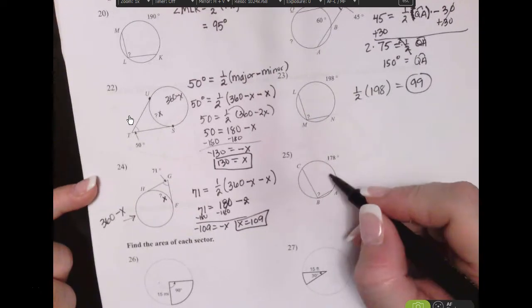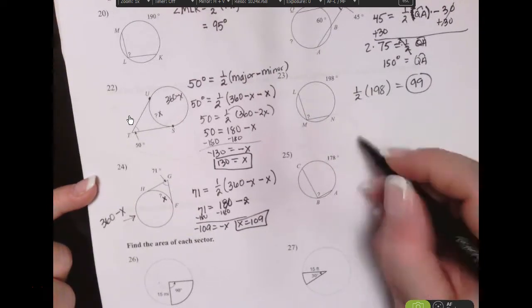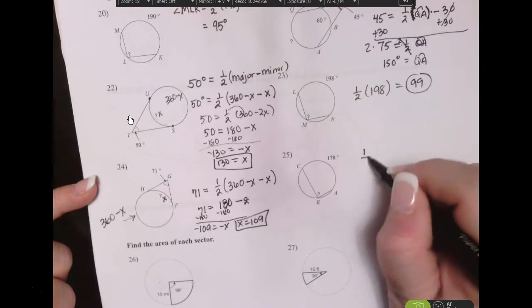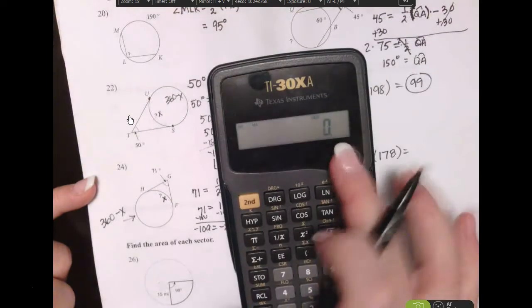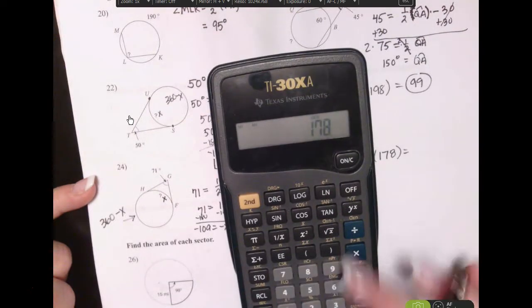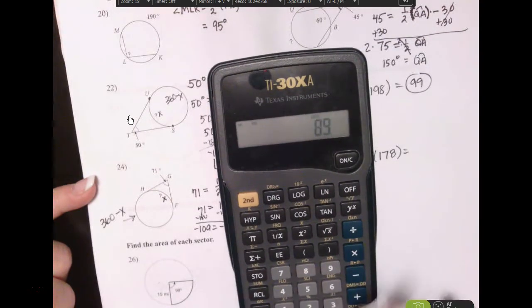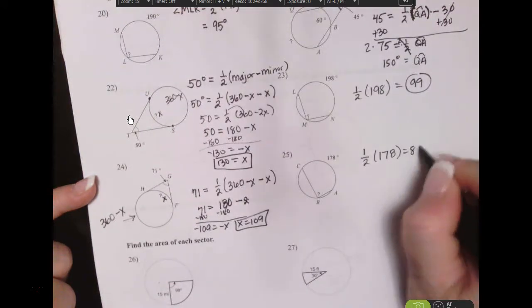And last 125, we've got an inscribed angle, which is half of the arc that it cuts off. So that'd be 89.